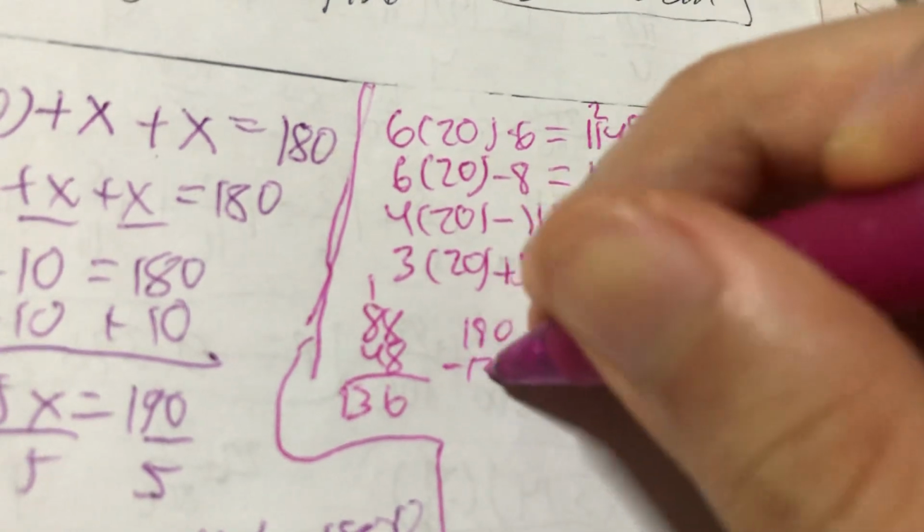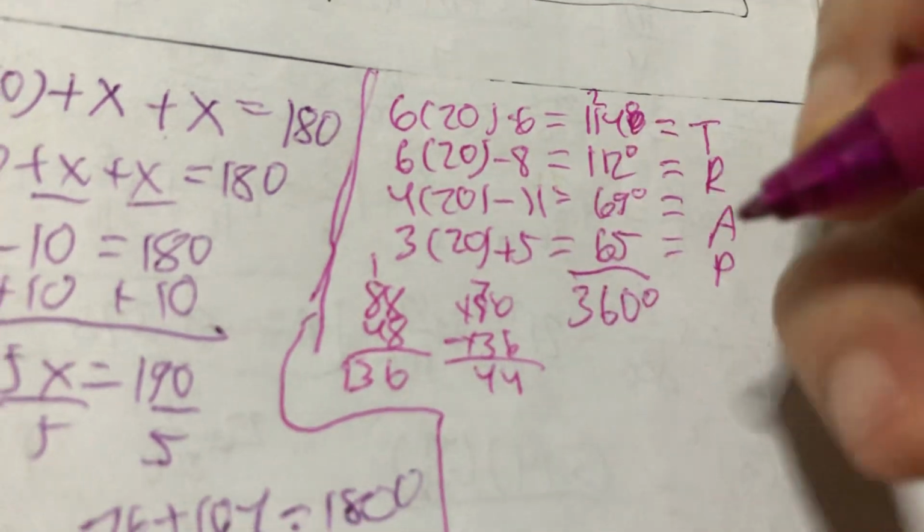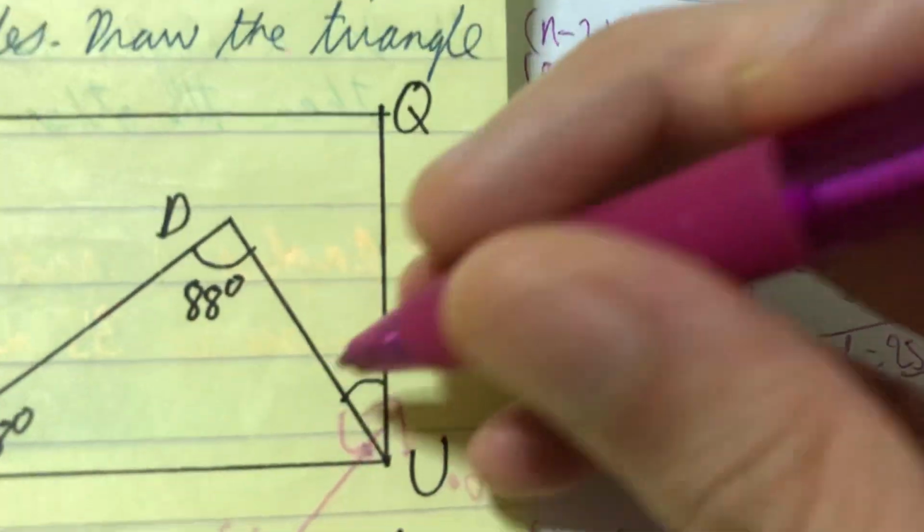Then 180 minus 136, cross out 1. This becomes 44. So therefore, this angle here measures 44 degrees.